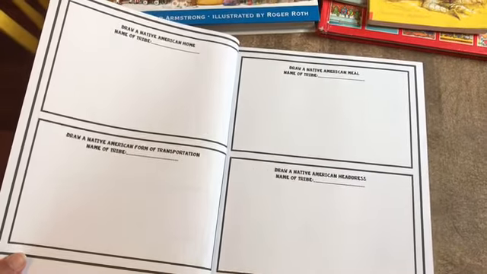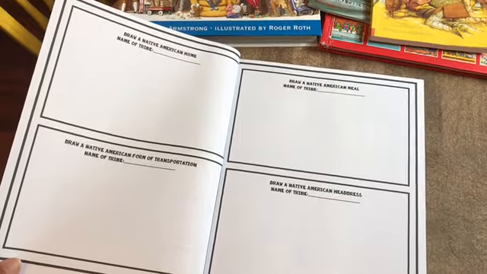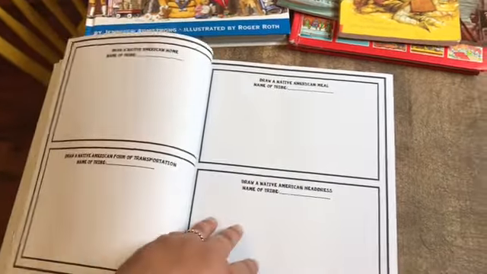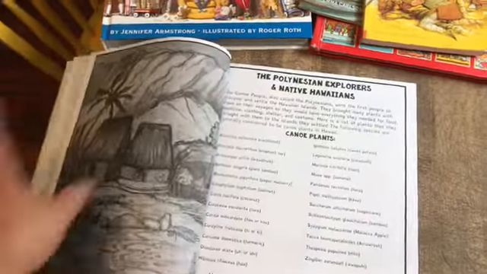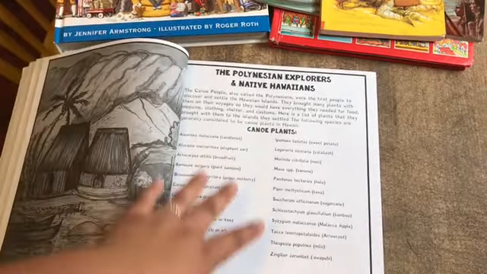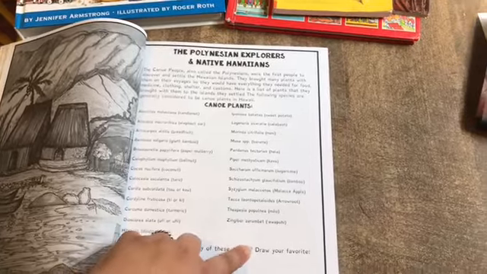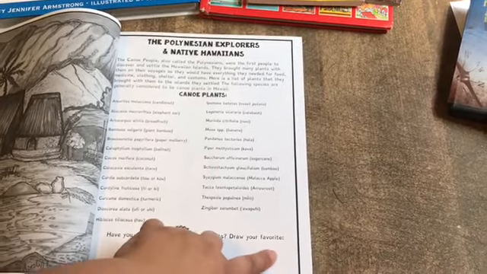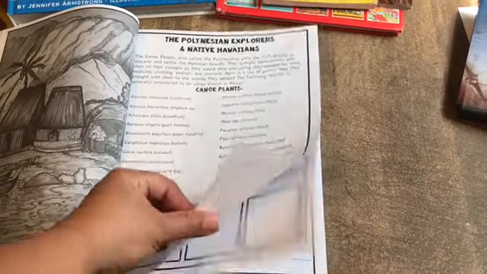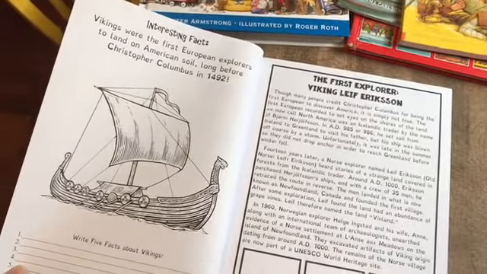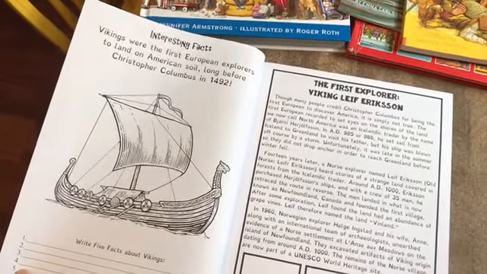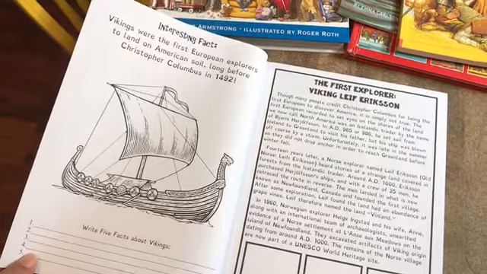So I really like this. I like the way it's set up. Then it says here, draw a Native American home. So there's drawing involved, which I know he will love. Then there's information here for him to read through. And then, have you ever eaten any of these plants? Draw your favorites. So he will look into the plants and see if he wants to eat them, and we can maybe find one in the backyard. I'm not sure. And then interesting facts, and this is where Christopher Columbus comes in.